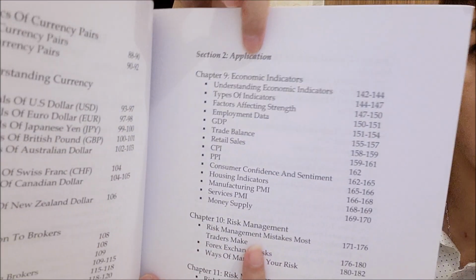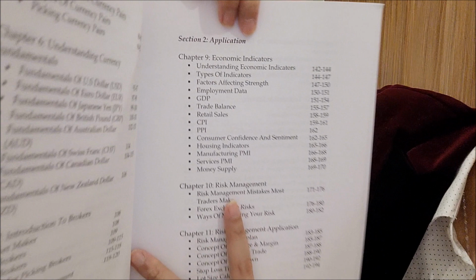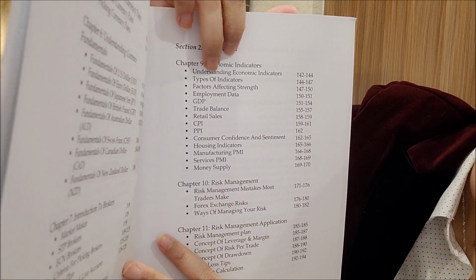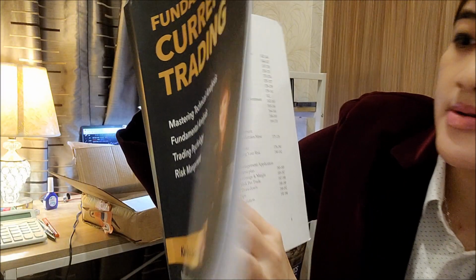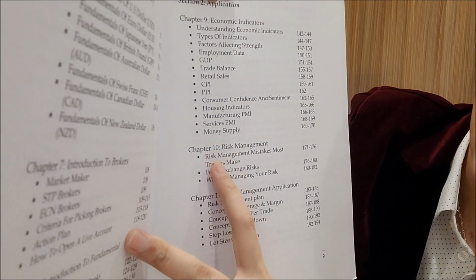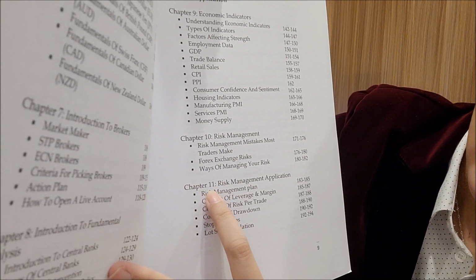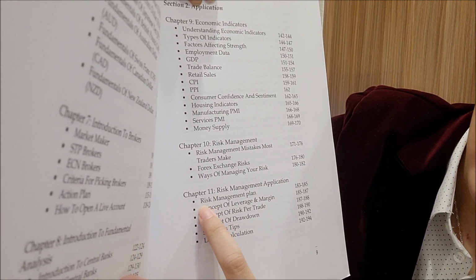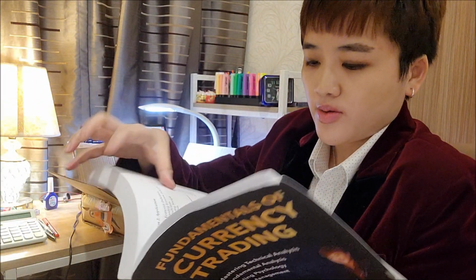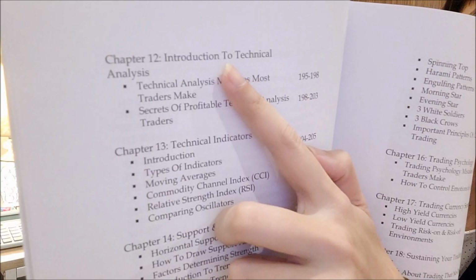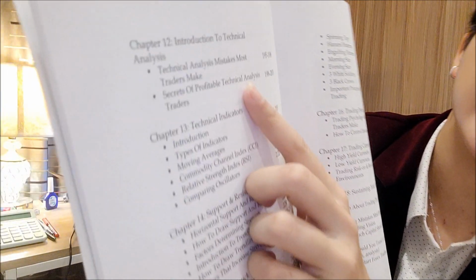Then when it comes to section 2 is the application, all right, application. Then you have all these important economic indicators, okay. Then chapter 10, you have risk management. Then you have risk management application in chapter 11, okay, where you're going to apply whatever you've learned in chapter 10 in a way. And then chapter 12 is your favorite, which is technical analysis, okay.